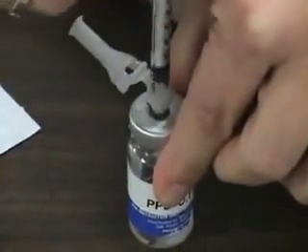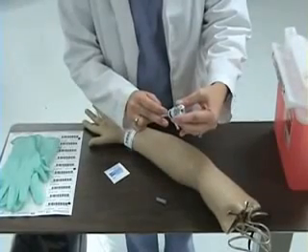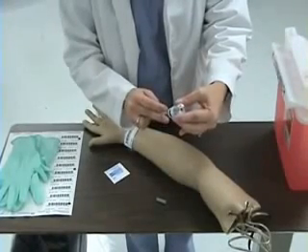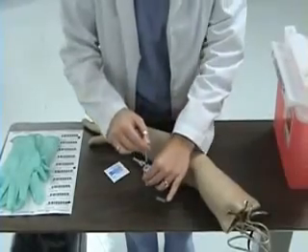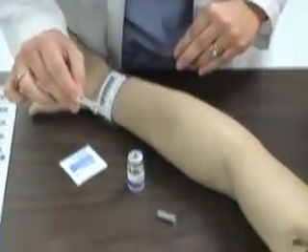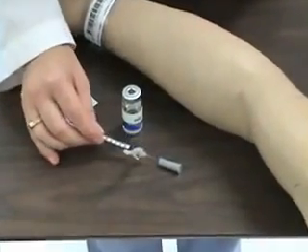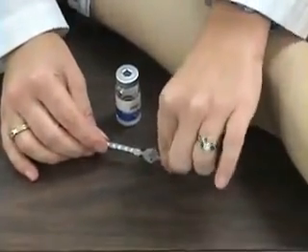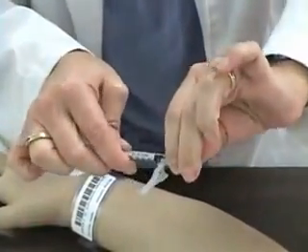With my vial on the tabletop, I'm going to inject air into my vial. Then I will invert and withdraw the medication. I will then return the vial to the tabletop and remove my syringe. At this point, I'm going to recap my syringe. I will scoop the cap and, with my fingers on the side, recap my syringe.